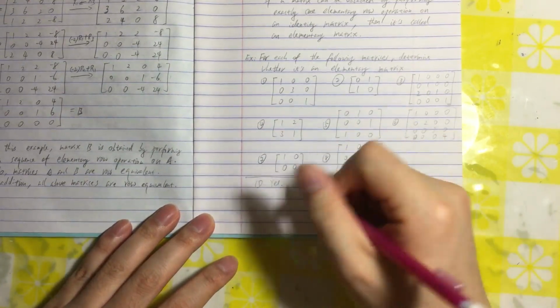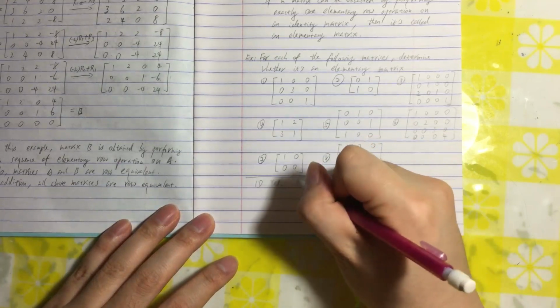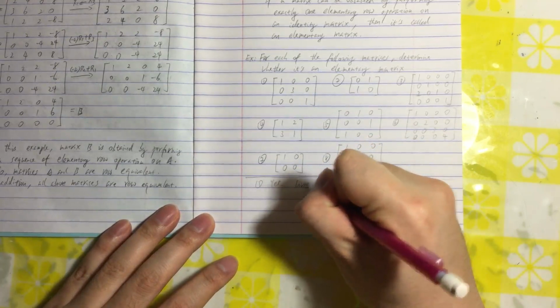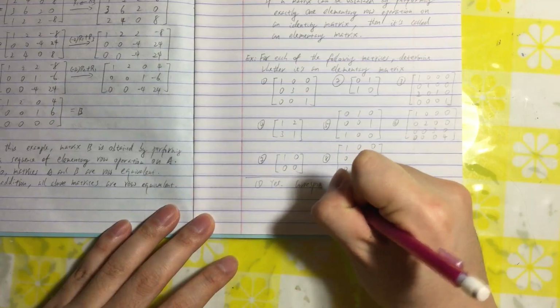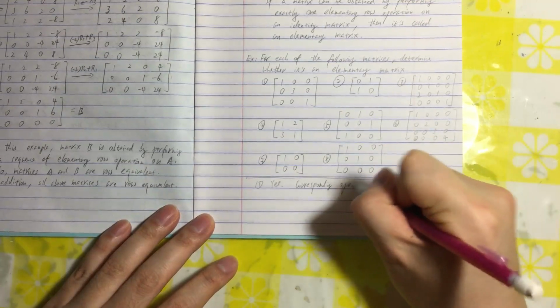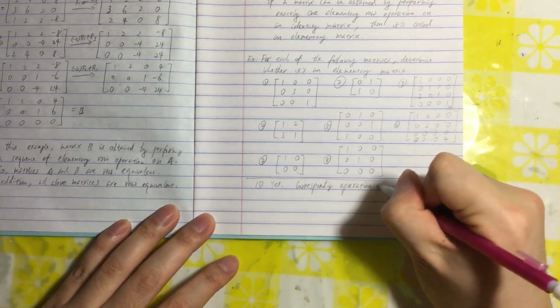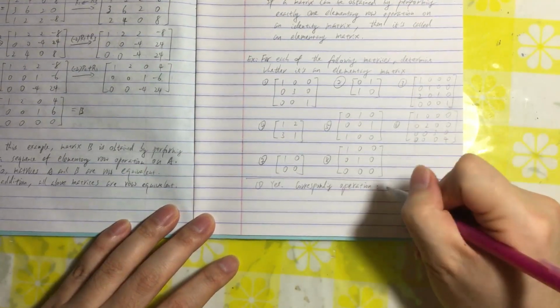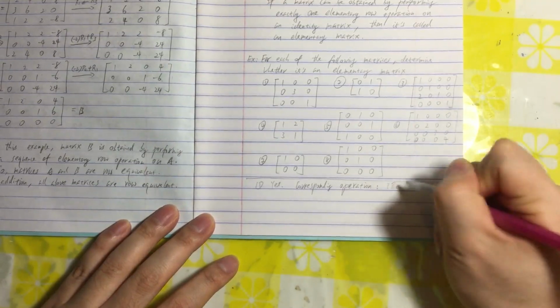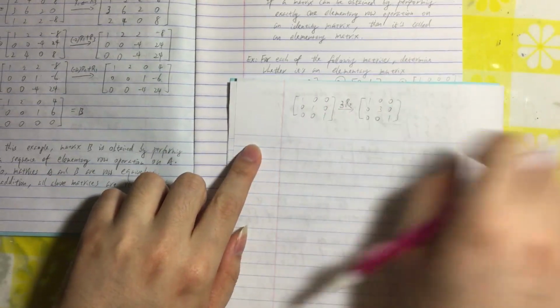The corresponding operation is that I can multiply row 2 by 3. This is the corresponding operation. I can multiply row 2 by 3 to obtain this matrix.